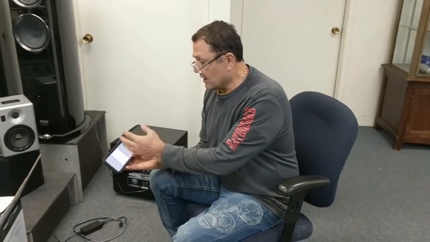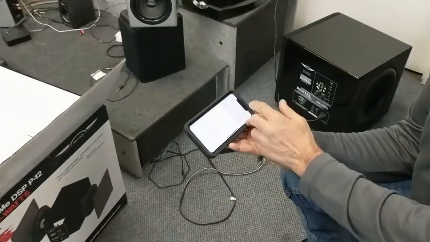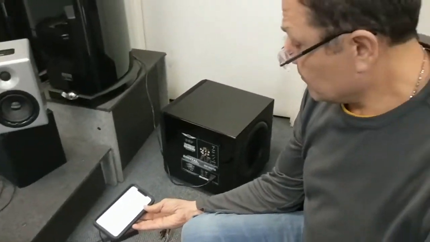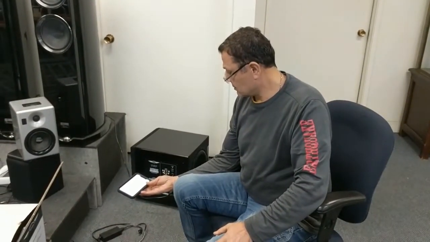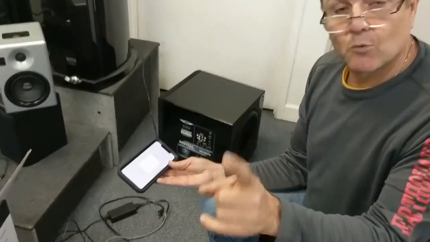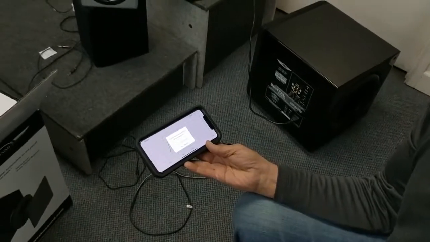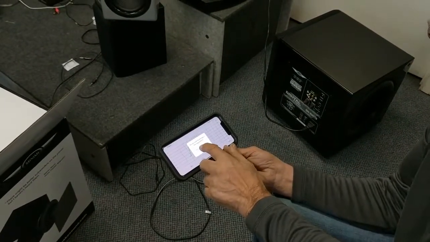All right, so the app immediately prompts you that you have interface, and now we're sweeping. The app prompted me after one sweep, so I want to have more samples. When you have noisy environment, you need to have more samples. I'm going to sweep it 3 times.